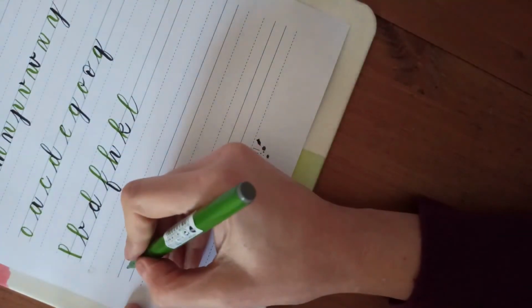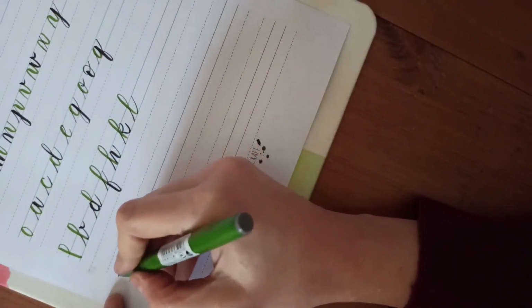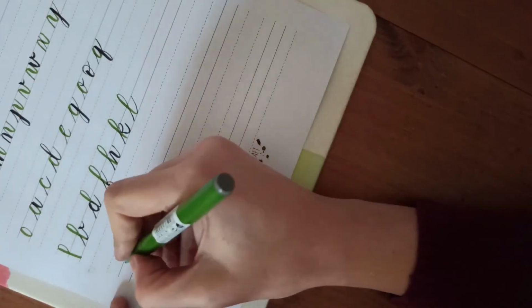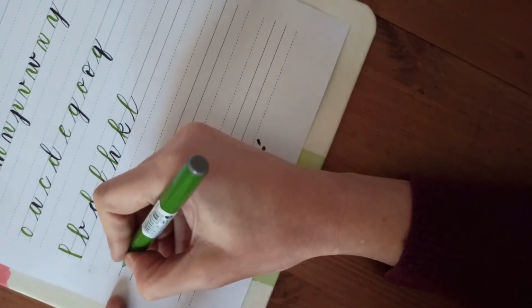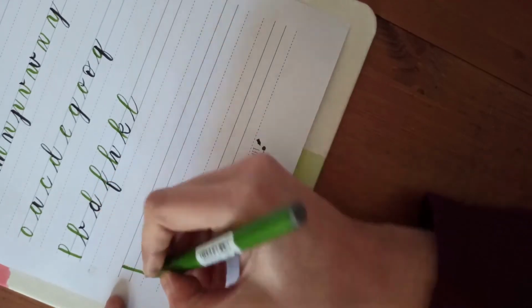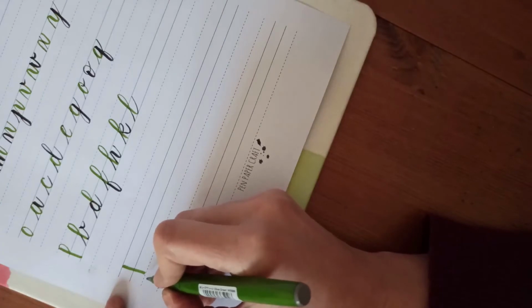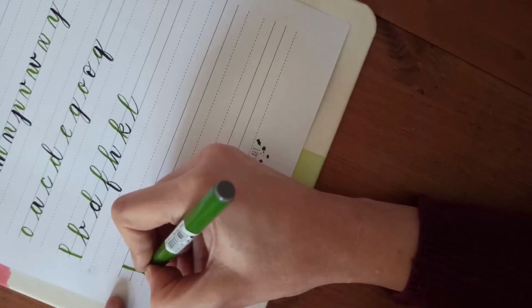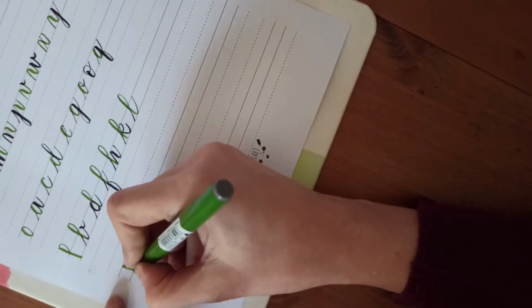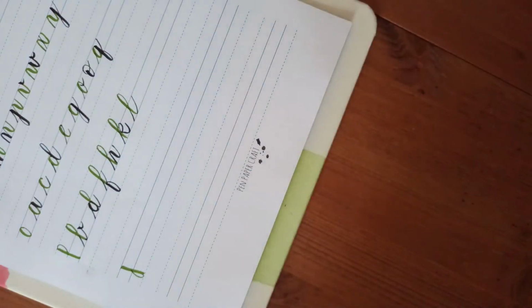So it will start from the waistline or the midline, and it will start in a thick stroke going downwards, and when you reach the descender line, then you release pressure, so you lift your pen, you move to the left, and you come back in a loop to stop at the baseline. So there are a few letters where you can use it.